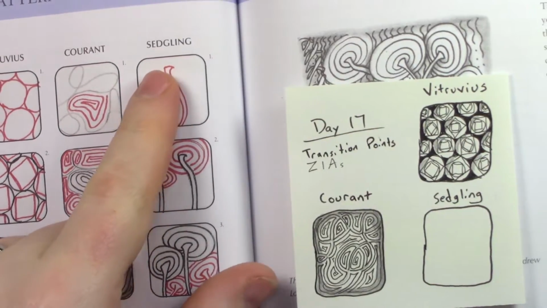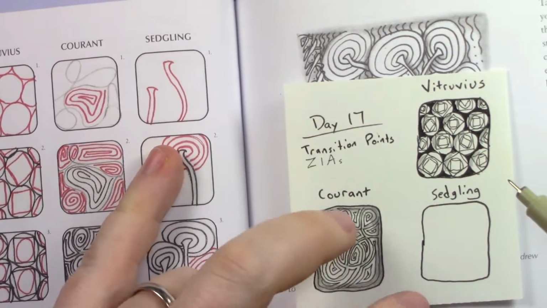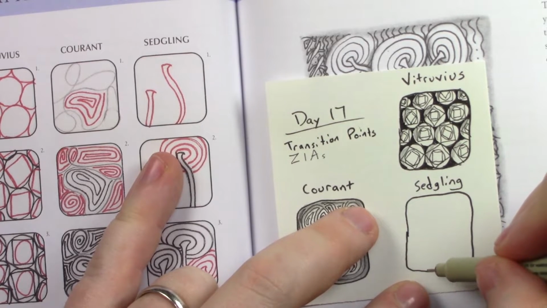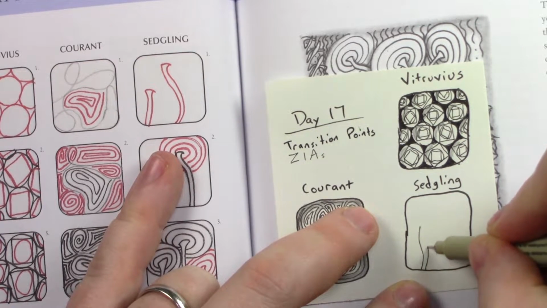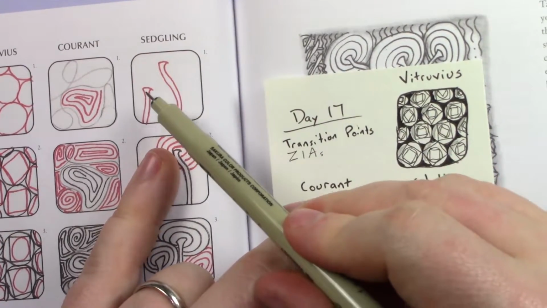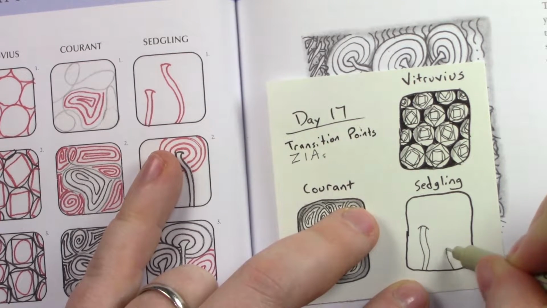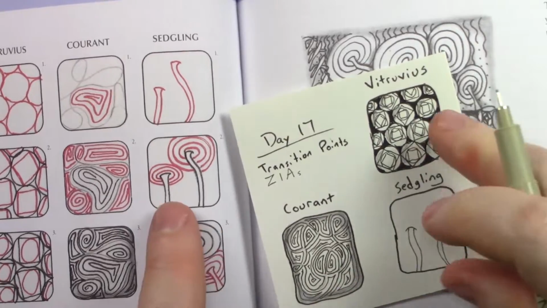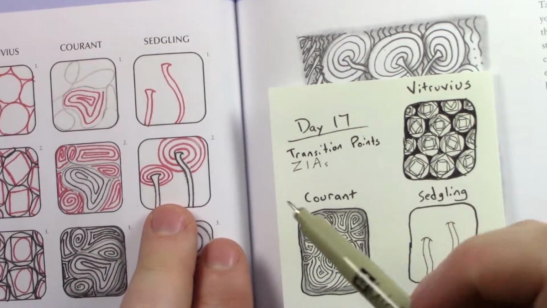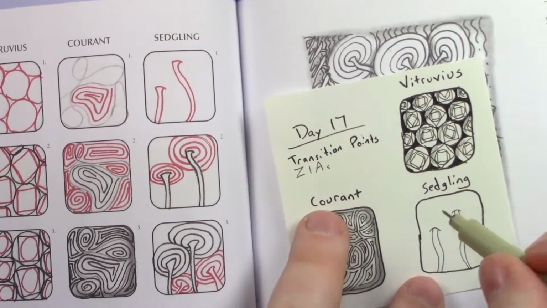Now for the last pattern of the day, sedgeling, we're going to start with some stem-like shapes. This kind of reminds me of poke root, except it looks like we're making much longer stems this time. And notice how the tops of those stems are kind of rounded off, so I'll round that off. Step 2 for this pattern is to basically make a spiral that loops around that top edge.